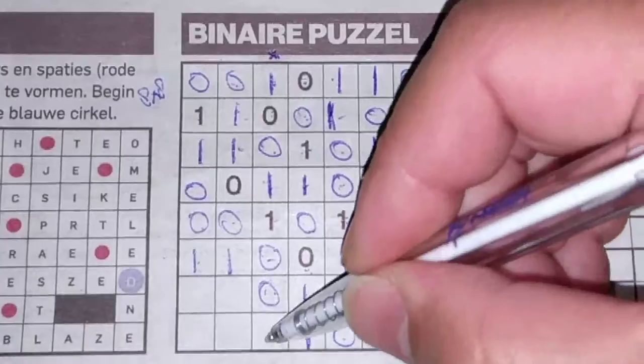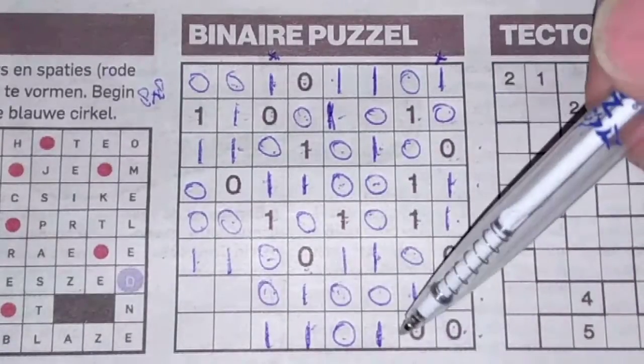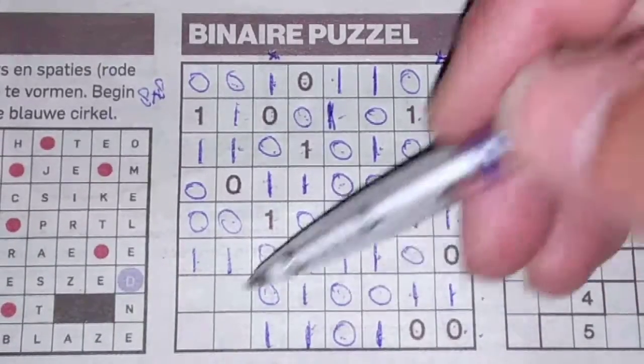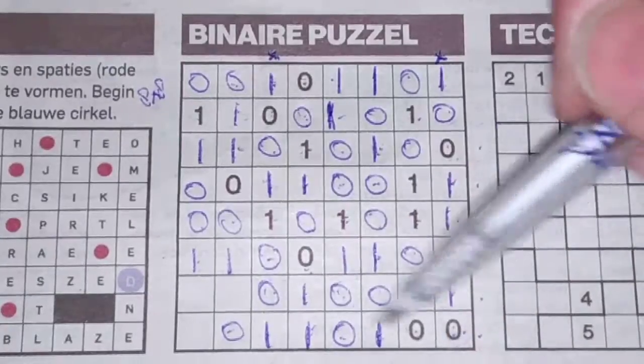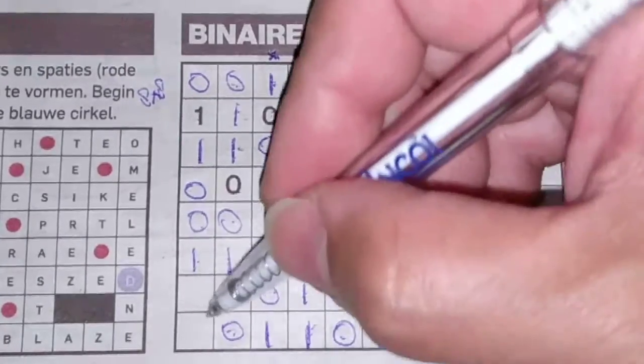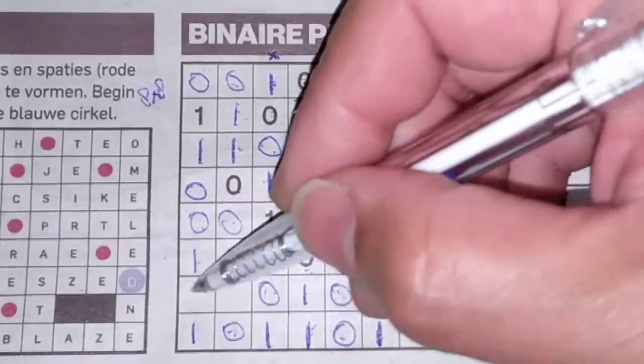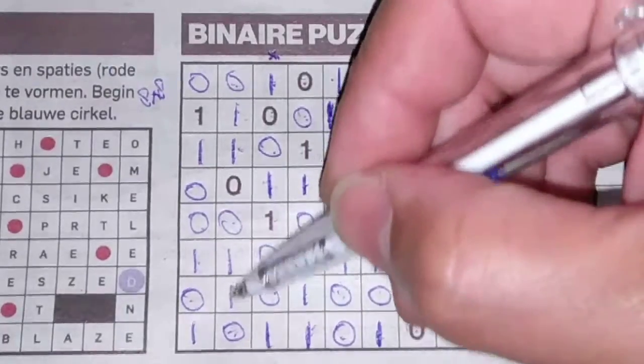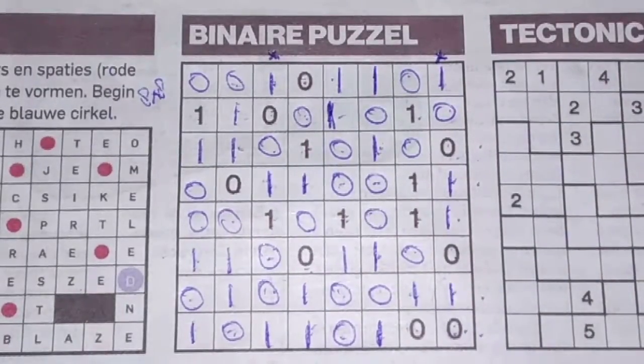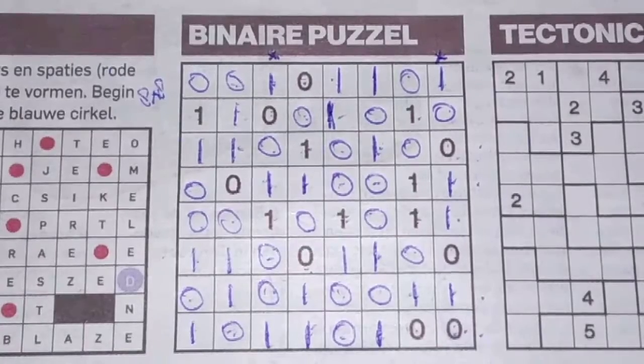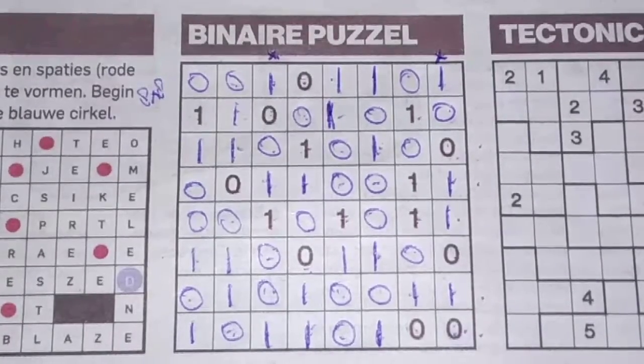This should be a 0 and this should be a 1. We have here double 1, here a 0, there a 0. 1, 2, 3, 4, 4 zeros, so the rest are ones. Between two ones comes a 0, between two zeros comes a 1. Yes, finished in 4 minutes. Alright, great Sudoku, binary Sudoku.